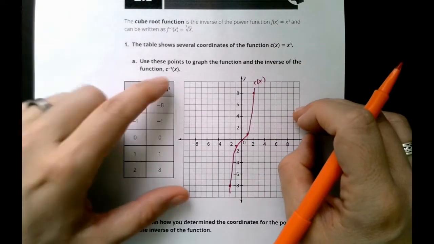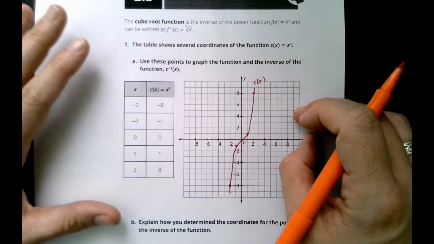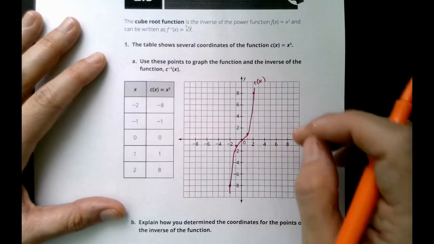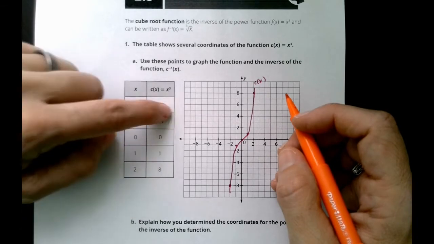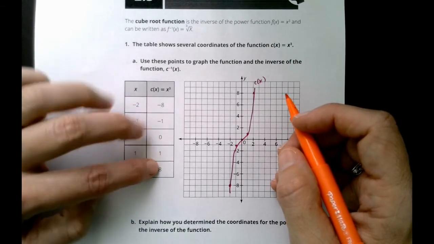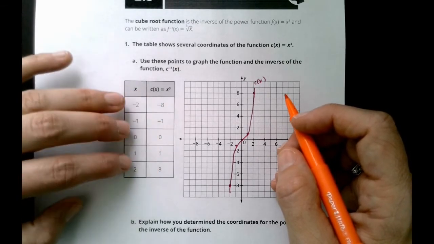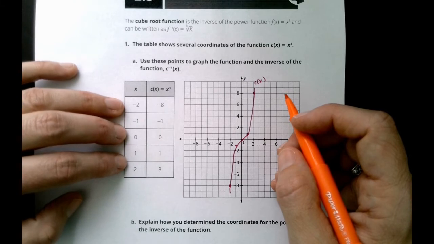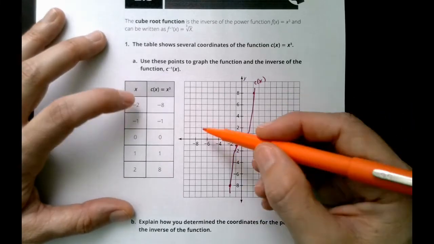Now you may notice the inverse already has that inverse notation. We'll come back to that. But now what I'm going to do is take each of these ordered pairs and switch them. So all of these outputs become the inputs on my inverse, and all of these inputs become the outputs on my inverse.